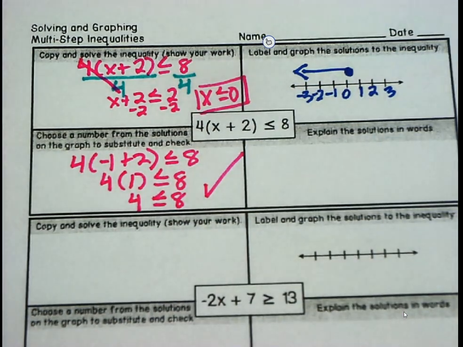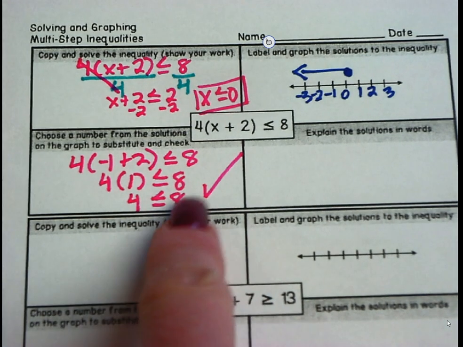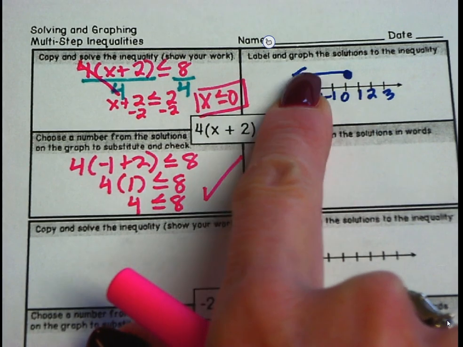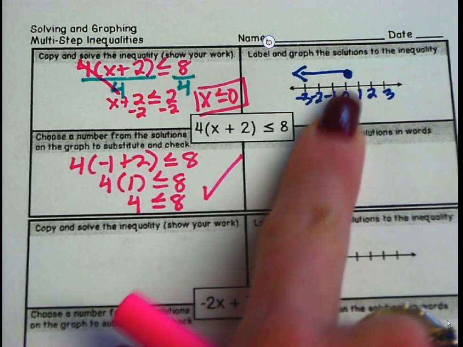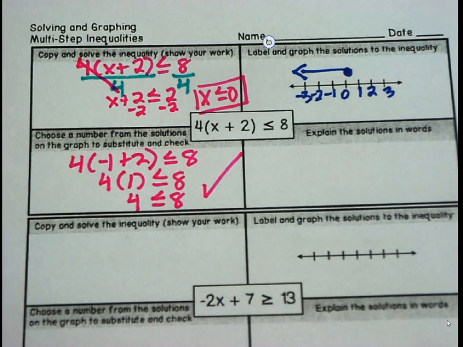So now, let's think about the words that we could use to describe this solution set. So we've got less than, so we're looking for all numbers that are less than or equal to 0. So how could we describe that without using less than or equal to? What other word could we use? This time we could use maximum. What else could we use?